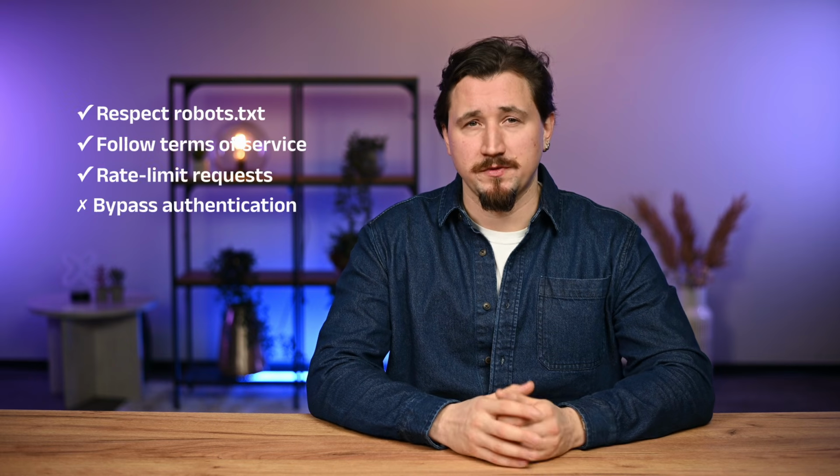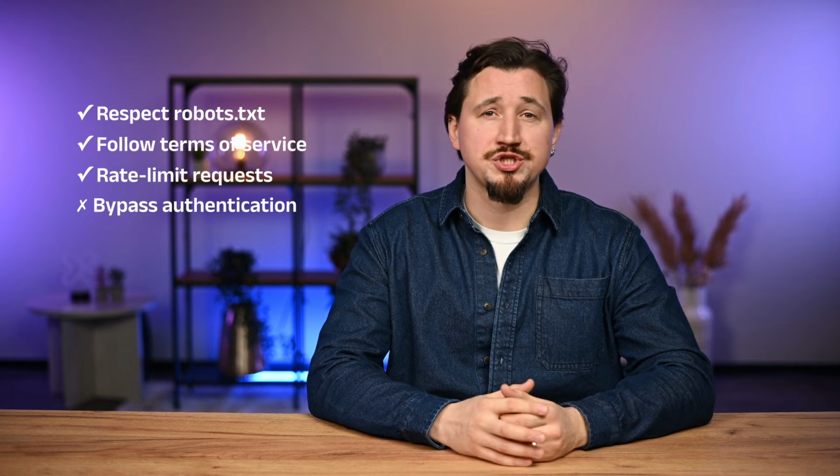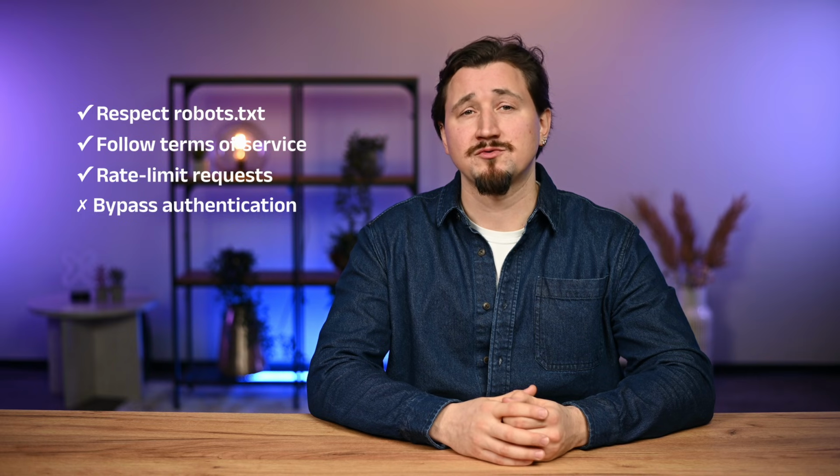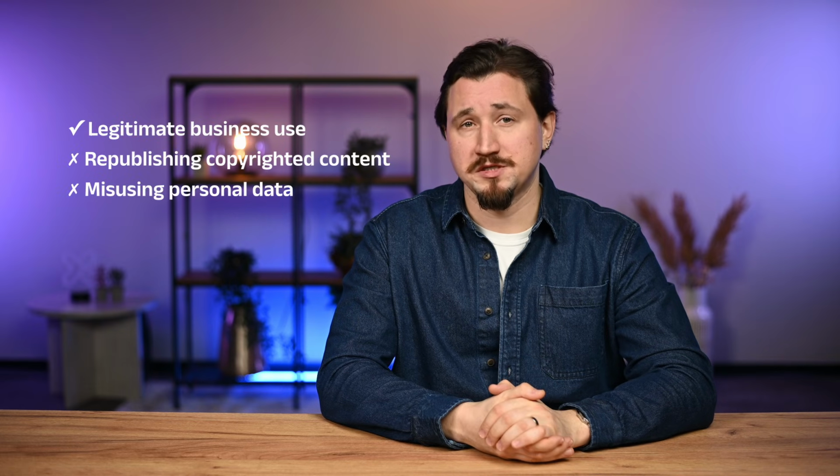Next is how you scrape. Responsible scraping means respecting the website's robots.txt file, which tells bots which parts of the site they're allowed to access. It also means following the site's terms of service, rate limiting your requests to avoid overloading their servers, and not bypassing login authentication to access restricted content. Finally, there's what you do with the data. Using scraped data for legitimate business purposes, like market research or competitive analysis, is very different from republishing copyrighted content, violating intellectual property rights, or misusing personal data.